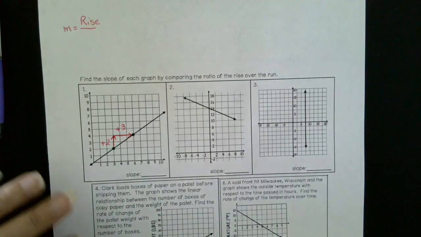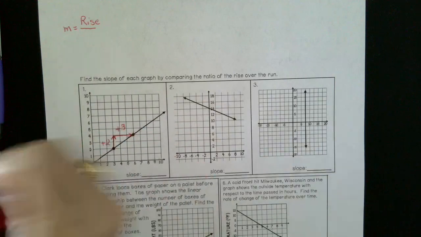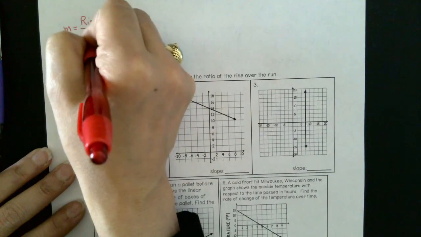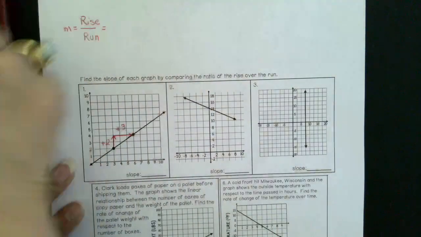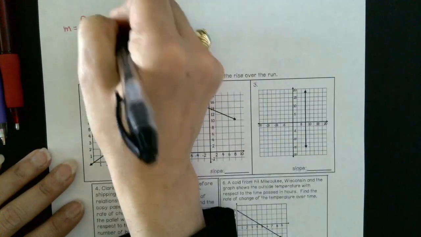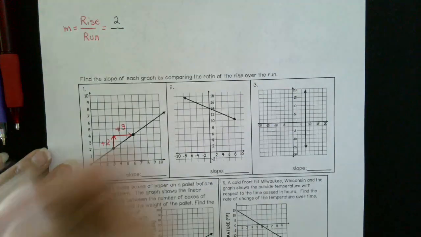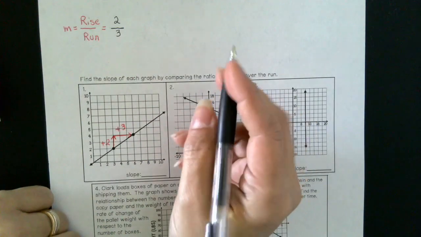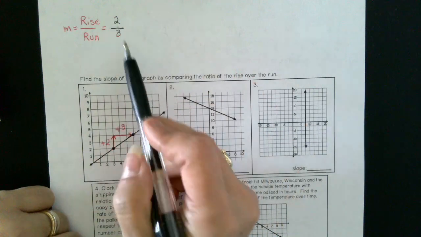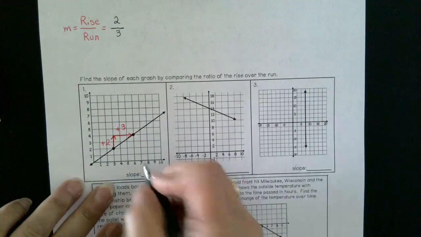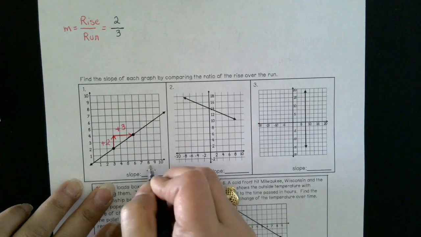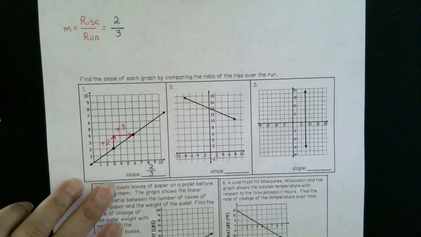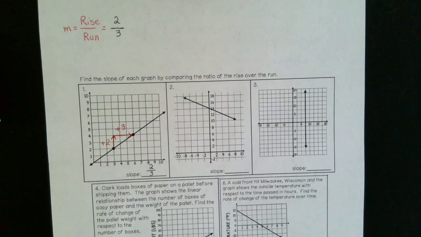I want you guys to write this down somewhere on your note. So, what is your rise? 2. What is your run? 3. Now, did I find my slope? Yes. Do I need to reduce it? No, it's already reduced. So I'm going to say my slope is 2 over 3. Does that make sense? Is that refreshing your mind now?